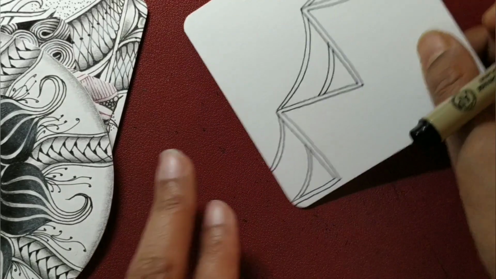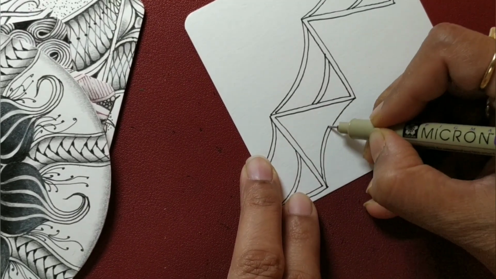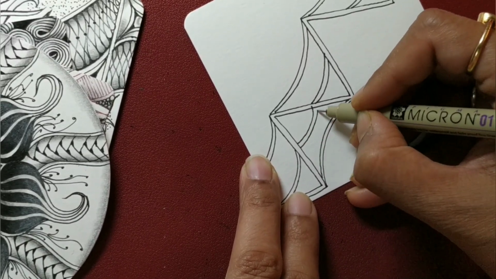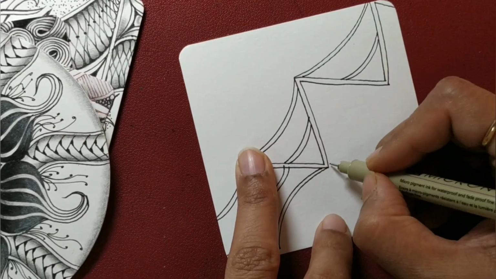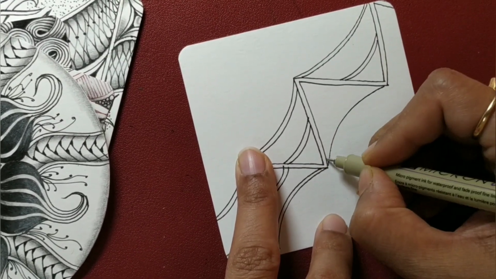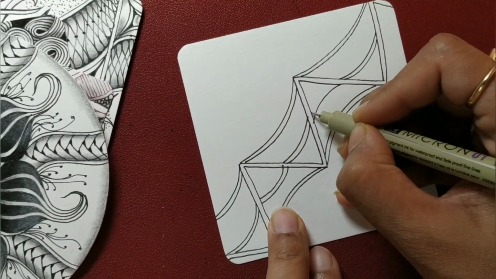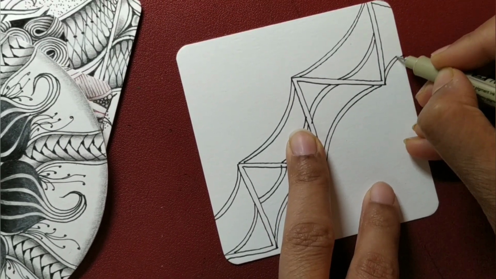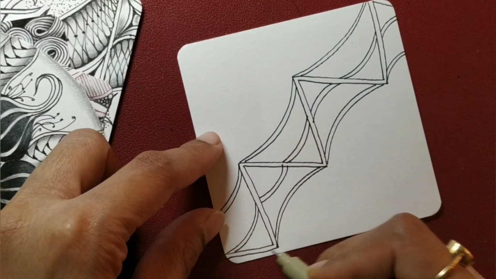Now you can rotate and do the same exercise on the other side, right? So I'm basically connecting the lines in such a way that they look like in a continuation. Yeah. Again, same direction. These two lines to be in the same direction. Again, right?